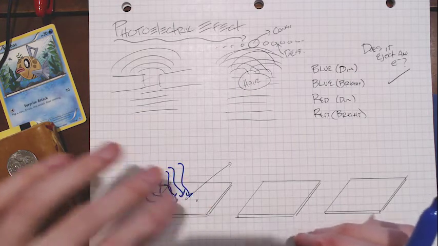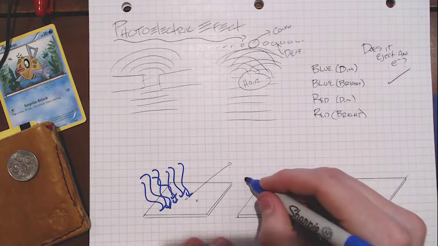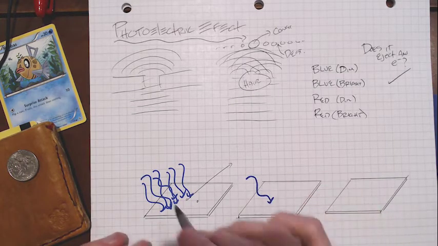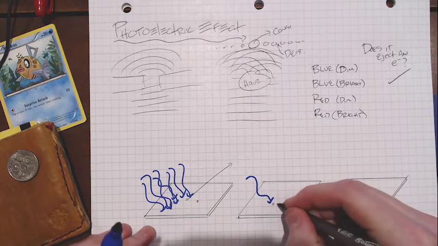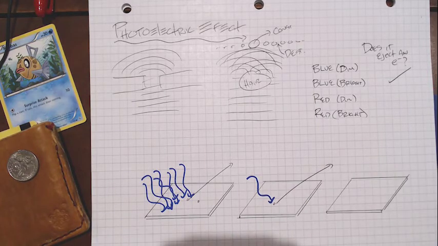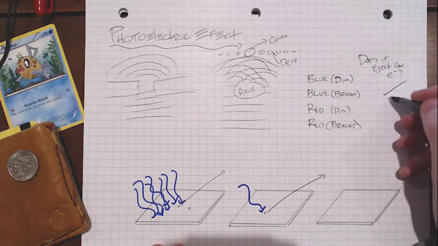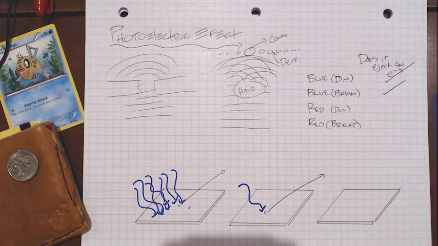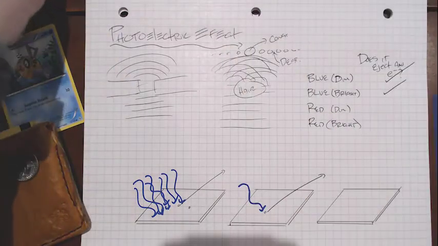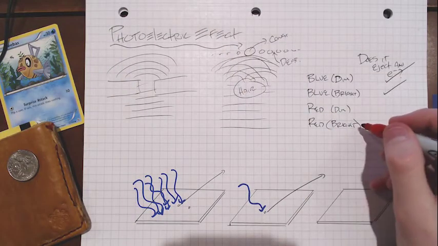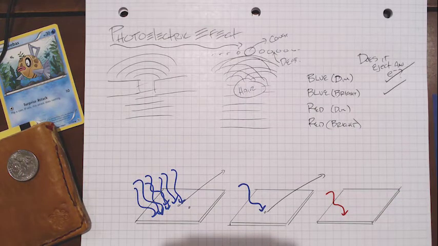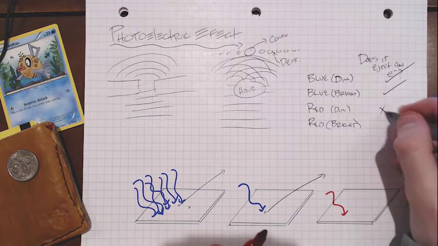Now let's lower the intensity of this blue light and see what happens. We find that when we lower the intensity, but the light is still blue, we are still able to eject an electron off. So a bright blue light, yes, it ejects an electron. A dim blue light, yes, that also ejects an electron. So now let's look at the red light. I'm going to start with a really dim red light just to see what happens. And we find that even with a dim red light, there is no electron ejected.